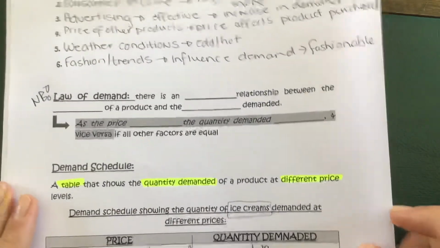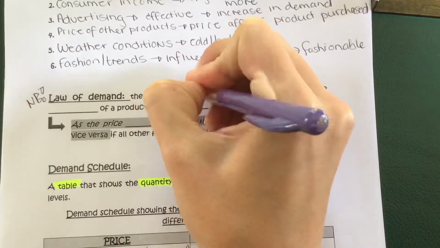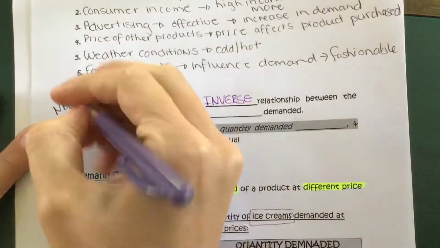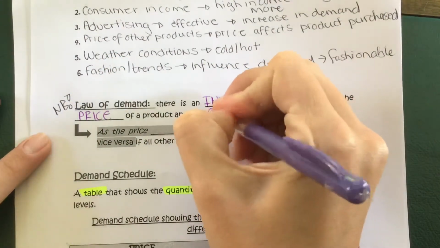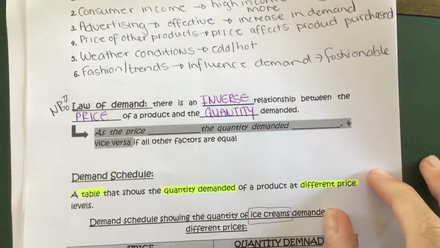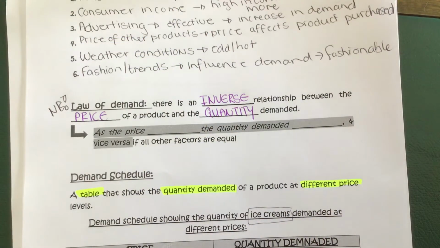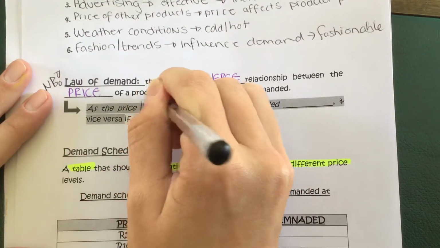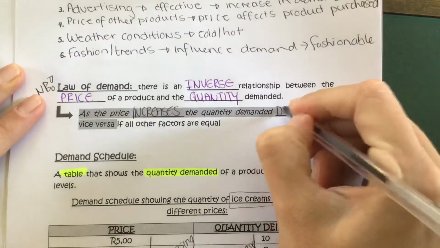So we can go to the law of demand here and we can fill in, okay? And we can say, yeah, there is an inverse relationship between what? The price of a product and the quantity demanded. And you can see that there is an opposite relationship. As price increases, the quantity demanded will decrease. So it says here, as the price increases, the quantity demanded decreases.